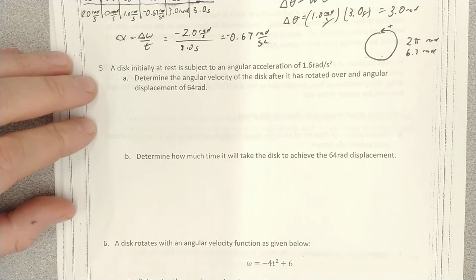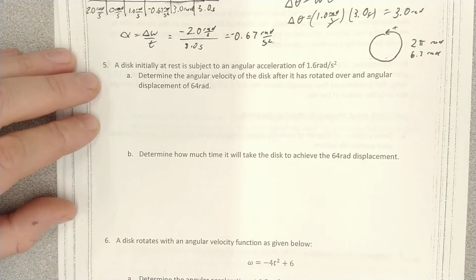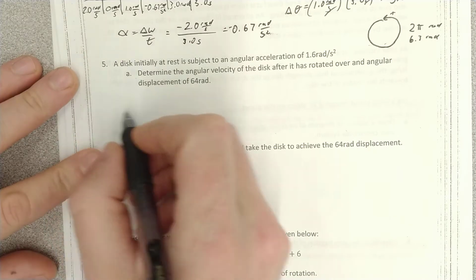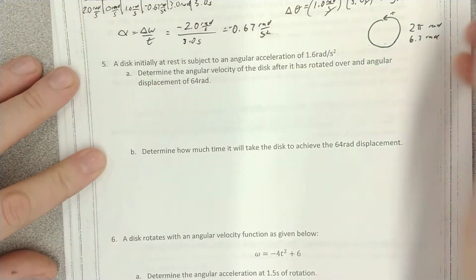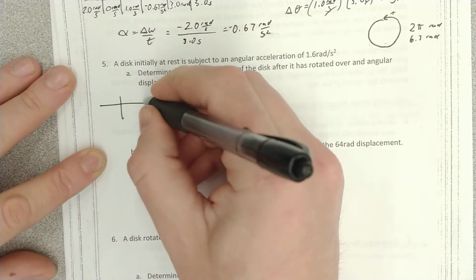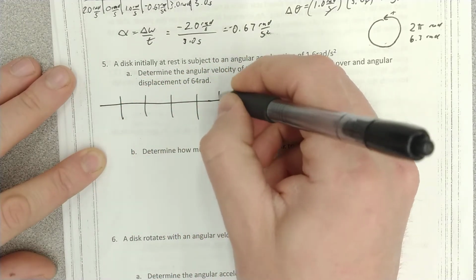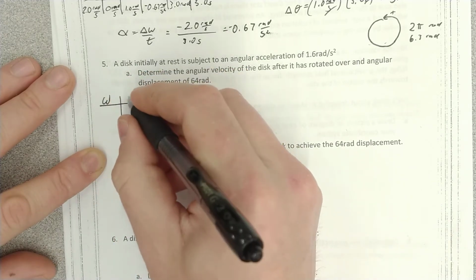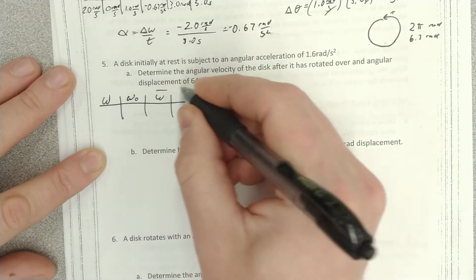So, number 5, a disk initially at rest is subject to an angular acceleration of 1.6 radians per second squared. Determine the angular velocity of the disk after it has rotated over an angular displacement of 64 radians. All right. So I'm going to make my little table here, make it a little bigger this time so I leave myself some more room. Omega. This ink is flowing and I'm smudging it.